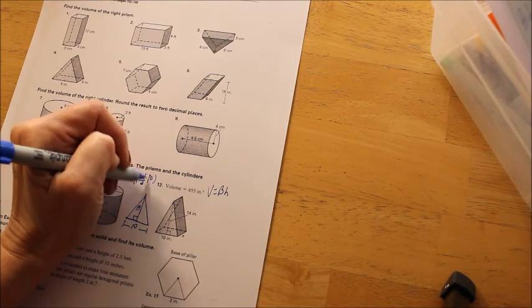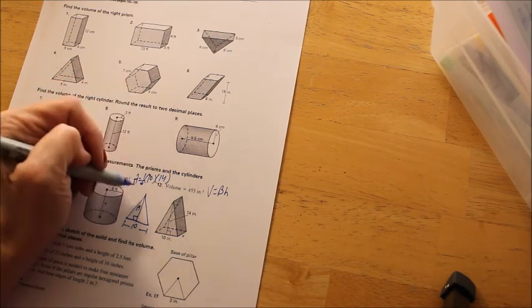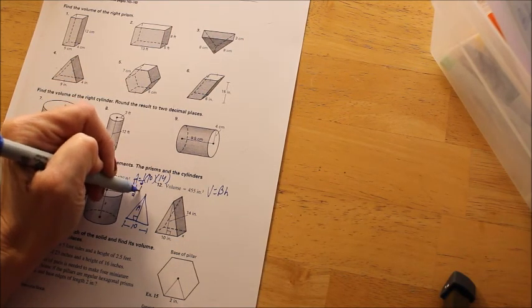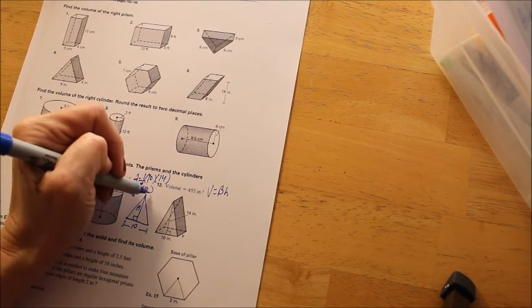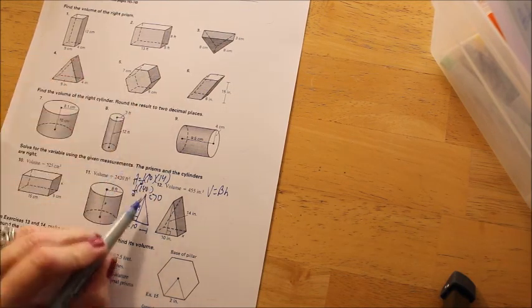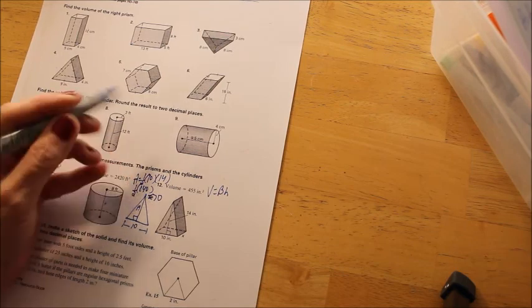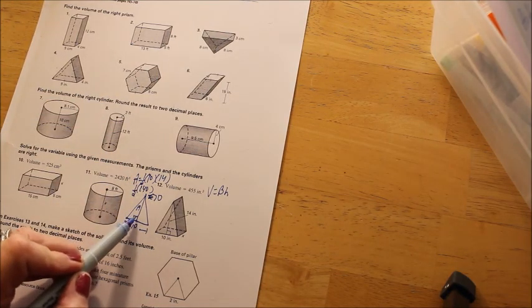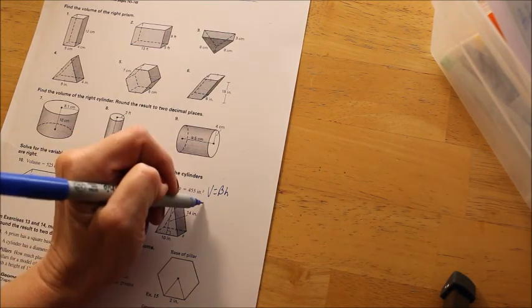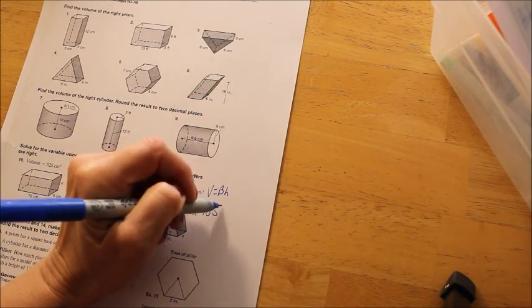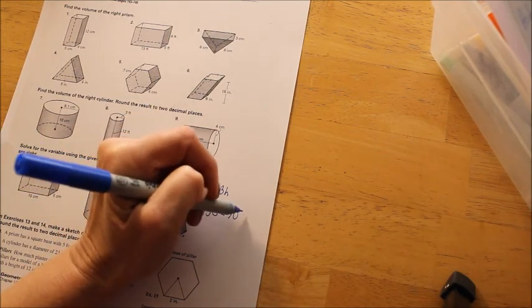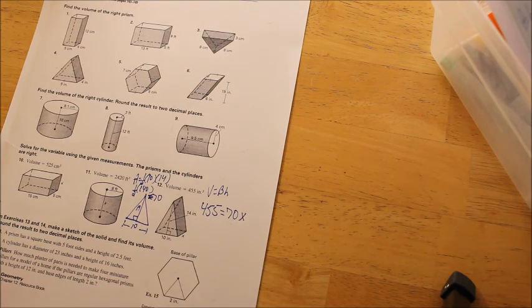So it's going to be 1/2 of 10 times 14, which is 1/2 of 140, which is going to be 70. So the area of your base right here is 70. So the volume is equal to the area of the base times the height.